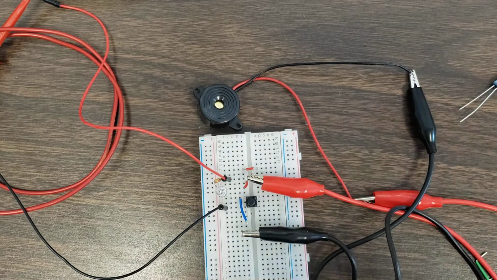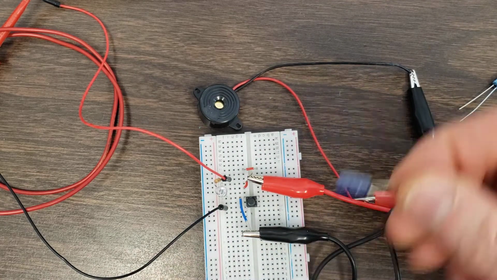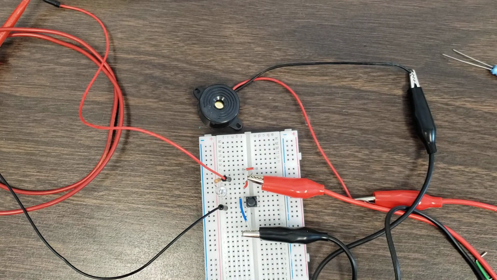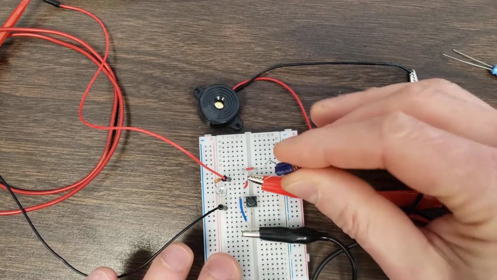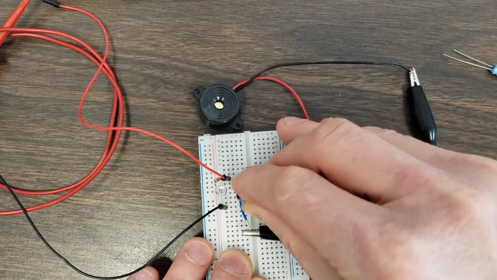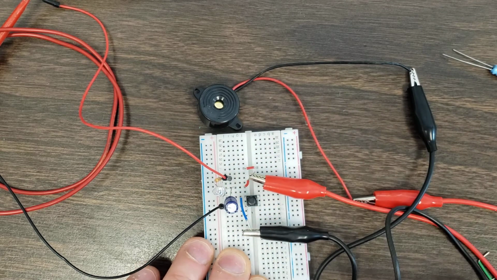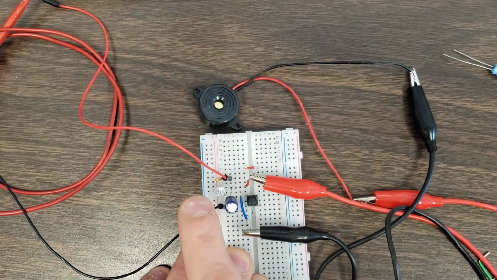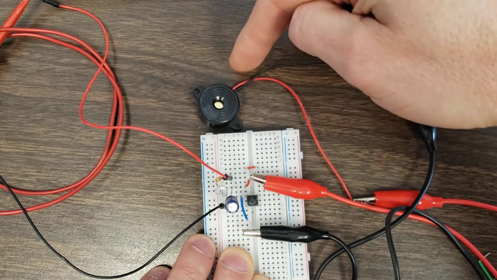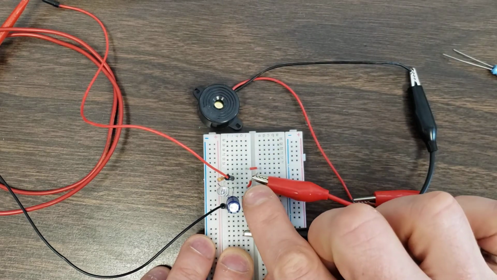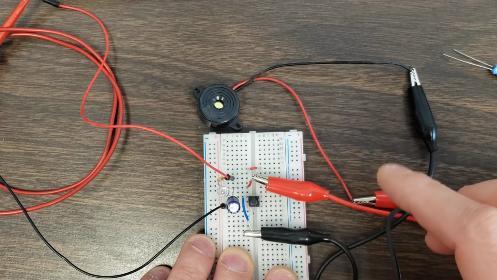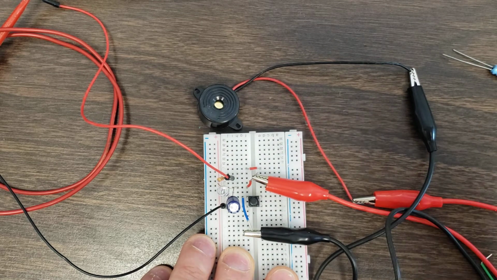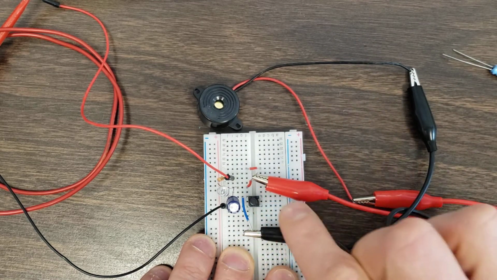Now let's take a larger capacitor, which is 100 microfarads. We'll put a 100 microfarad capacitor in parallel with the voltage source, the piezo buzzer and the LED. Now I'm going to hold the button and release it, and you can listen to the voltage decrease as the capacitor discharges.